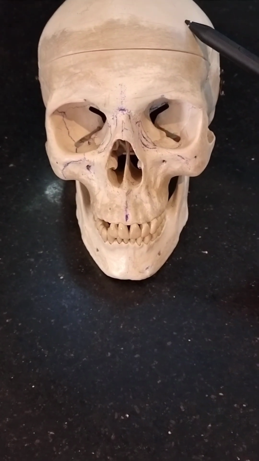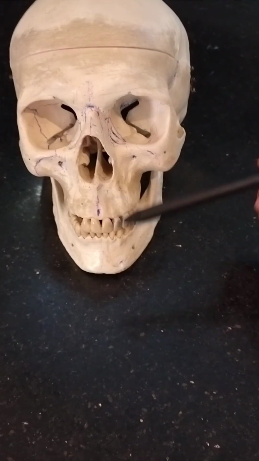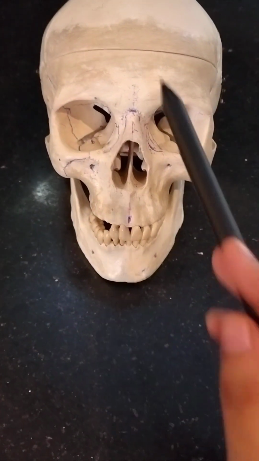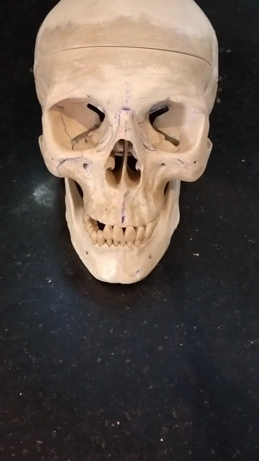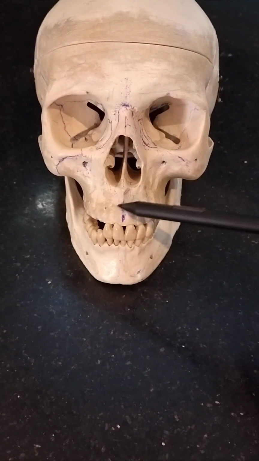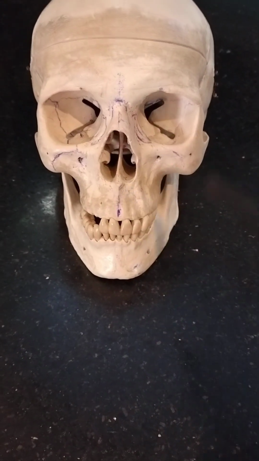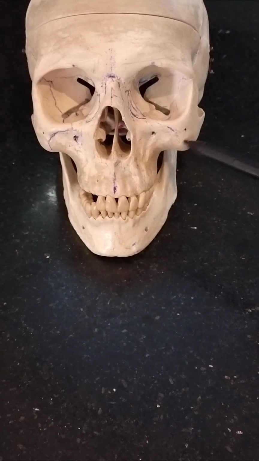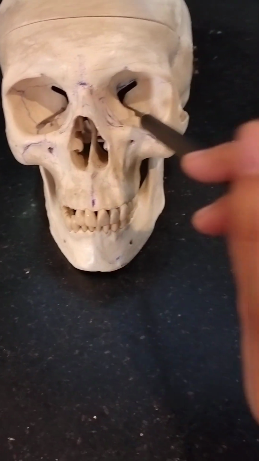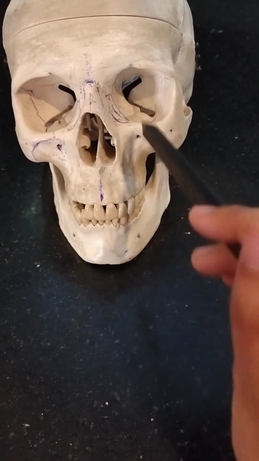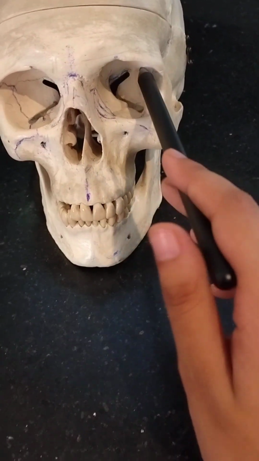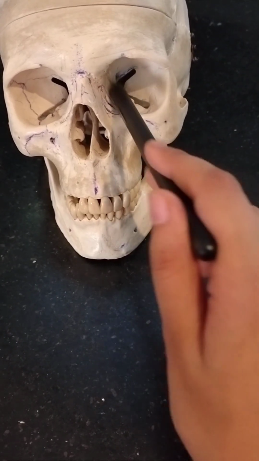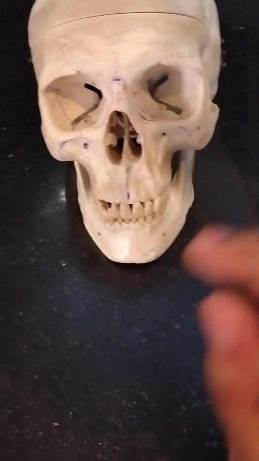We will be studying the Norma Frontalis of the skull, that is, the anterior view of the skull. In the anterior view of the skull, we can see the frontal bone, the paired maxillary bones, the mandible, the zygomatic bone, and in the orbit and the anterior nasal aperture, in the orbit, there is the sphenoid bone, the lacrimal bone, the ethmoid bone, and here is the maxilla.